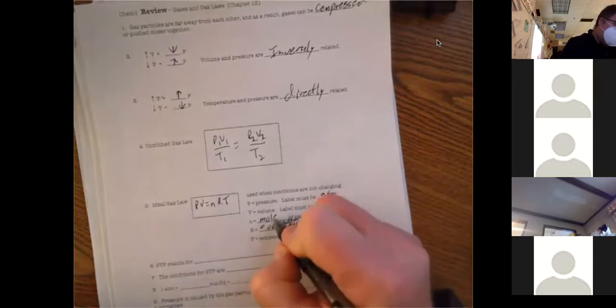The label for pressure, if you're going to use 0.0821, pressure needs to be in atmospheres. Volume must be in liters. That's the moles of the gas. So if they give you grams, you got to change it to moles using the periodic table. And temperature must be in Kelvin for all these. All these gas laws require Kelvins. That's the quickest way to mess up every problem, is not bother changing from Celsius to Kelvin.